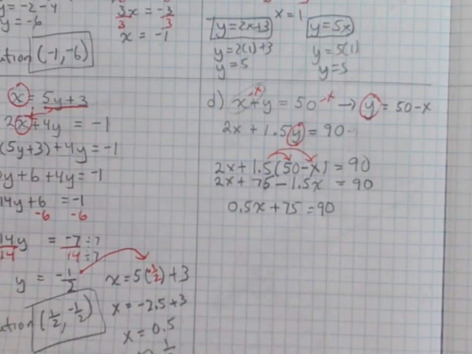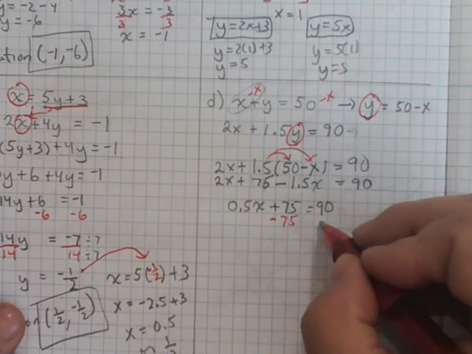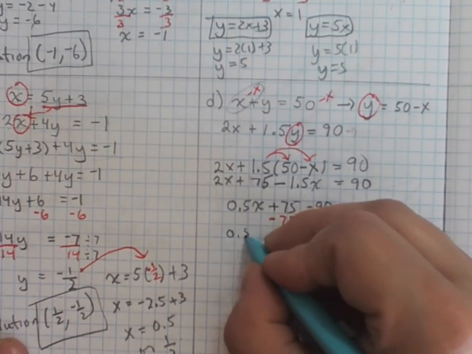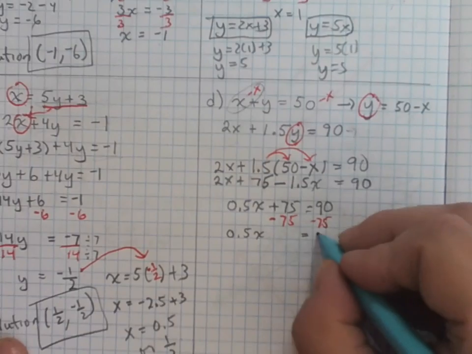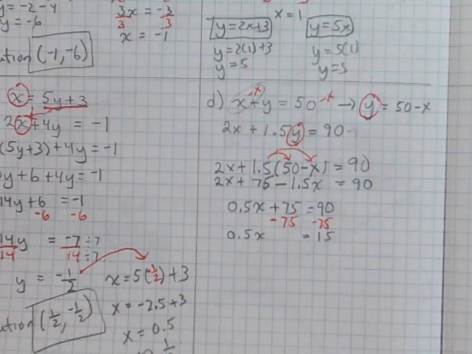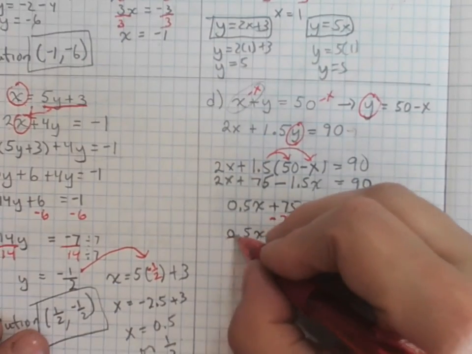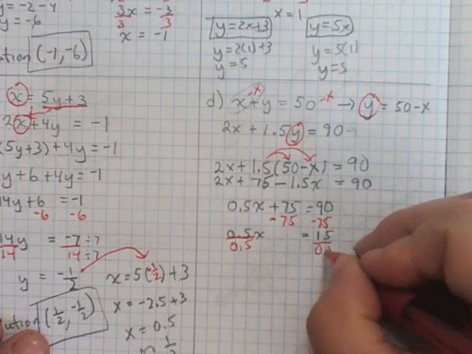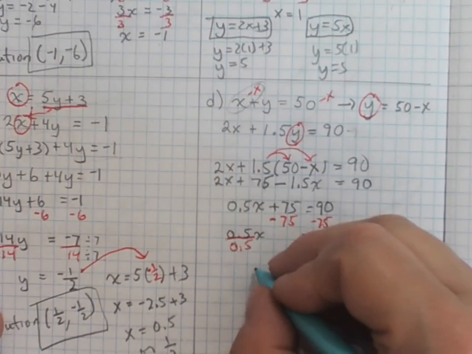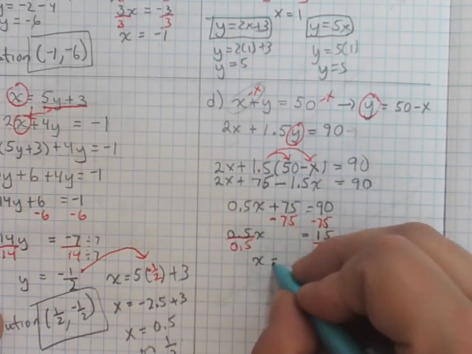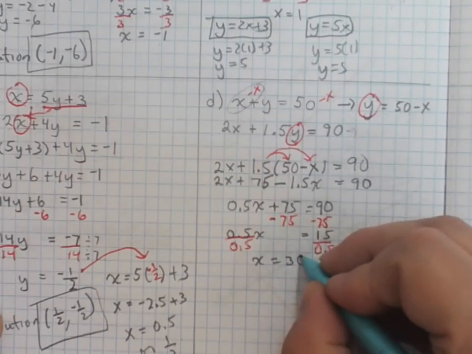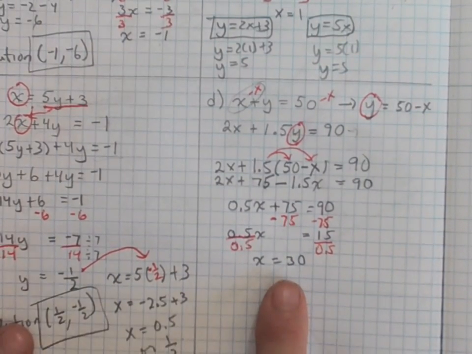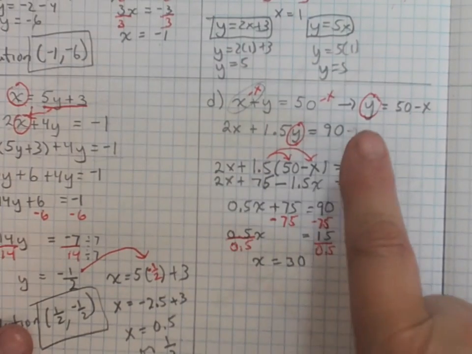And start solving. So subtract 75. And then divide both sides by 0.5. And that gives us 30. All right, and then again, we need to know the other value, so we're going to plug it back in.